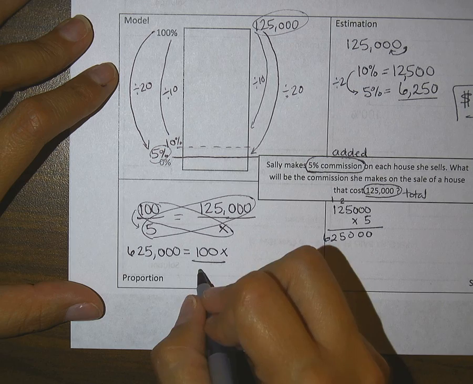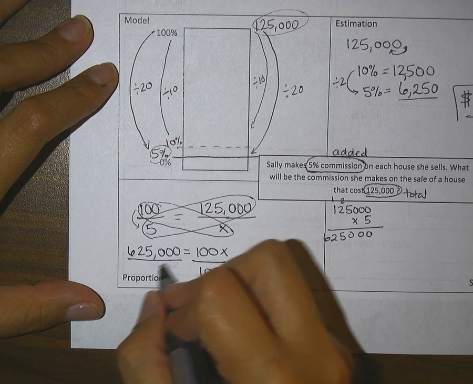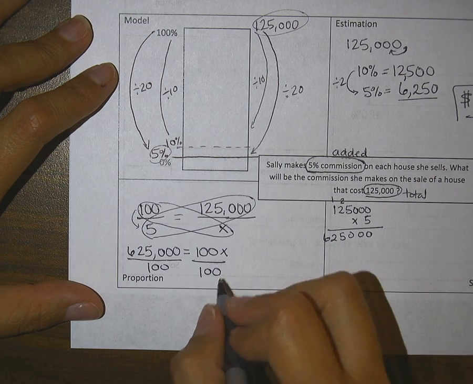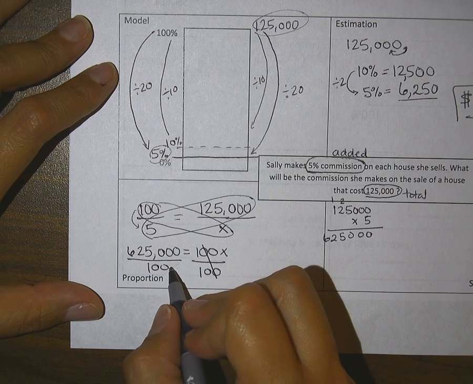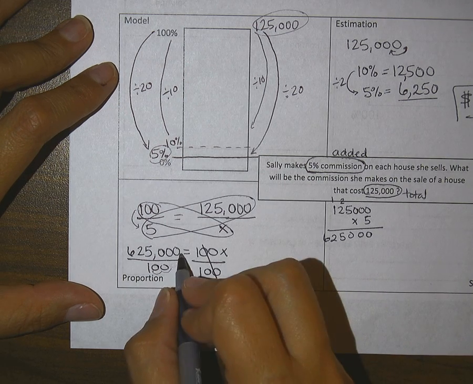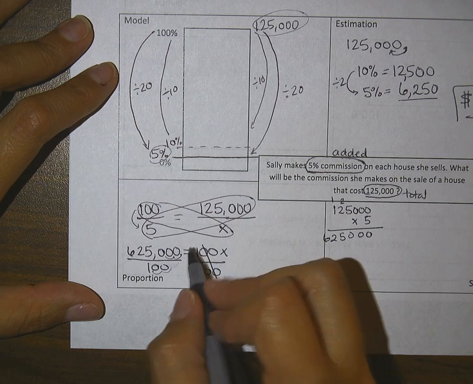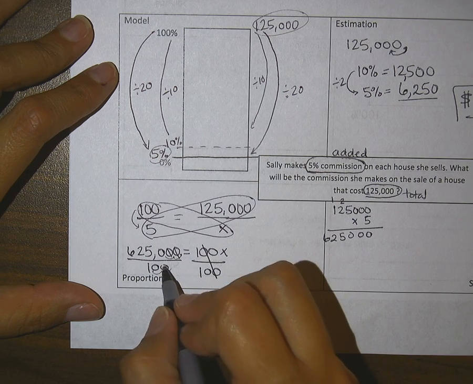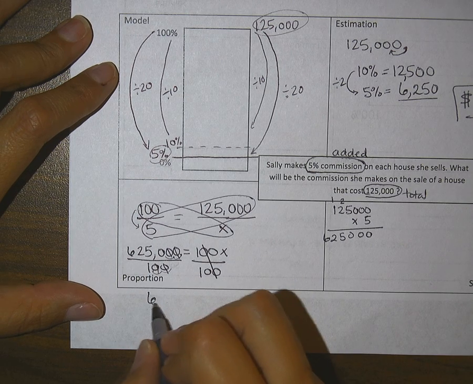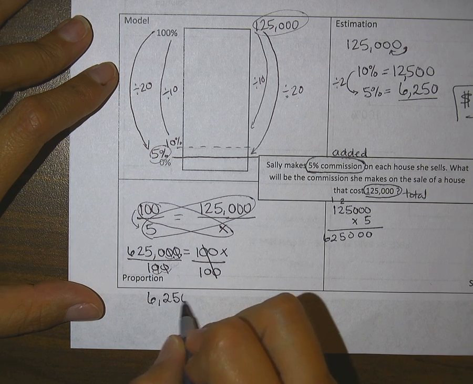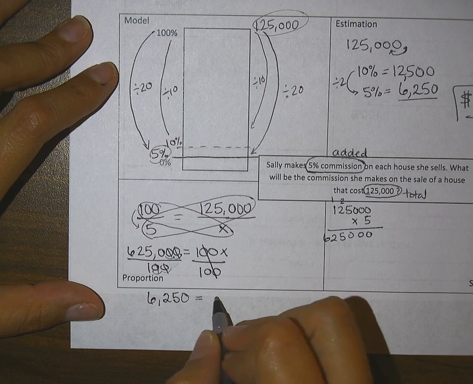And actually, this is not too bad because it's super easy to divide by 100. There are 2 zeros in a 100, and so dividing by that means I'm moving my decimal twice to the left, which some of you just say, oh, just take away 2 zeros. Okay, same idea. If I take away 2 zeros, I'm left with 6,250 equals x.